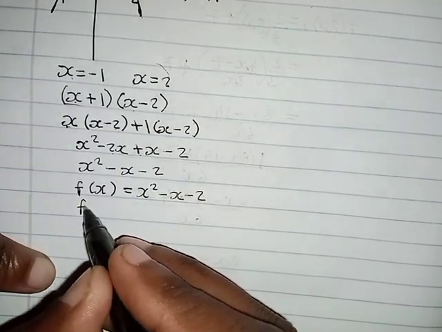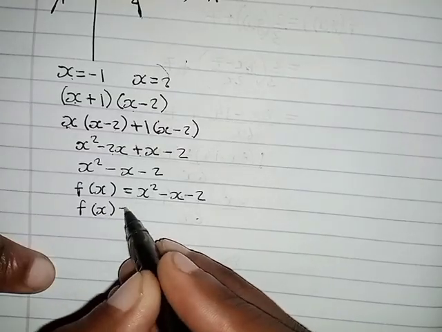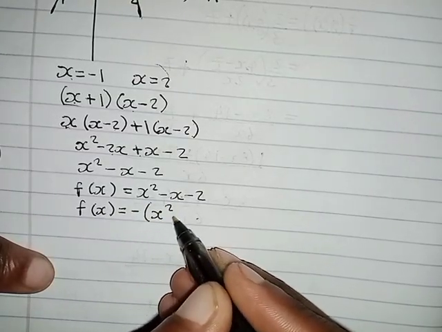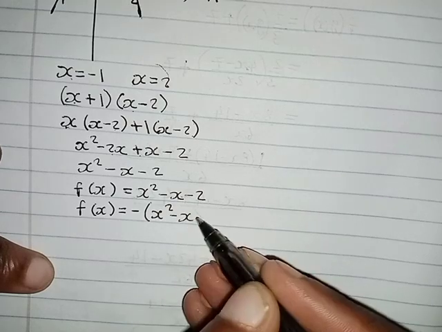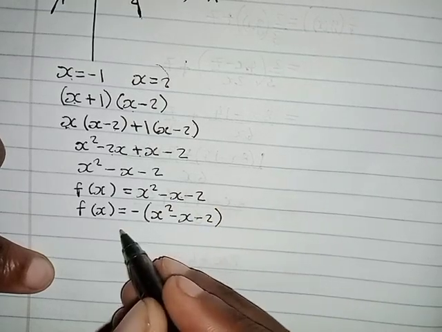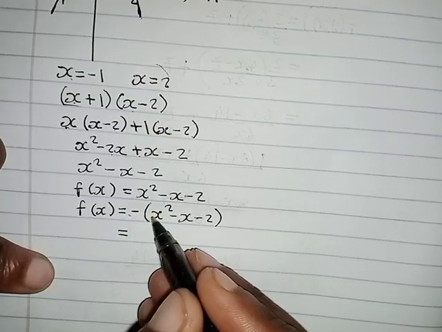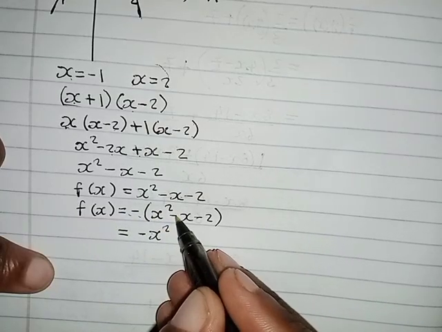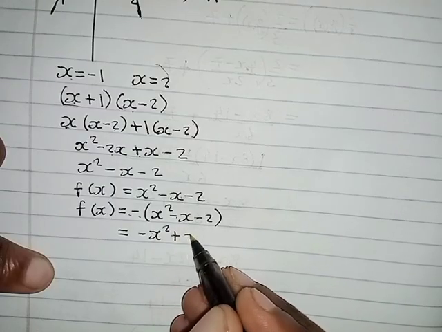Okay, so our function must be multiplied throughout by a negative. So we say, therefore, the final expression should be negative multiplied by the whole function, since the function is giving us a maximum value. So we write negative times x squared, we have -x squared. Then negative times negative, we get +x.